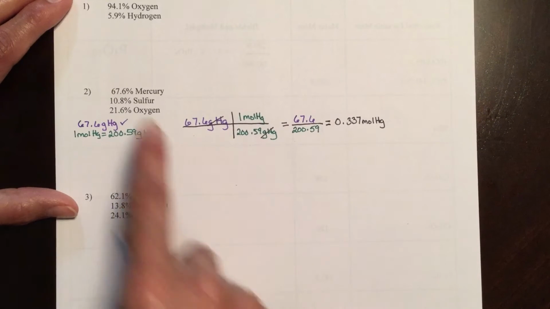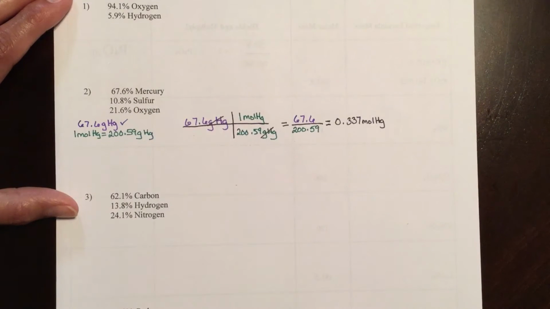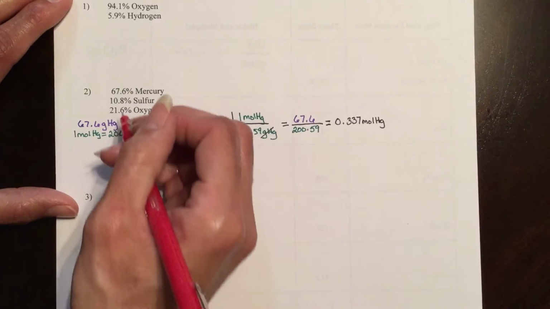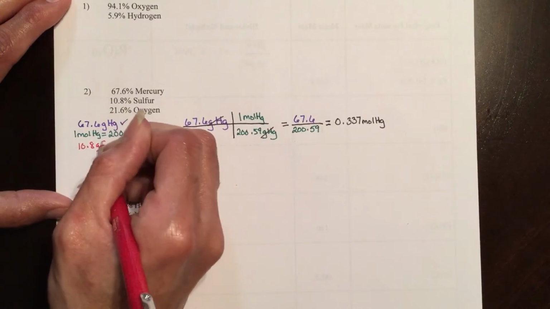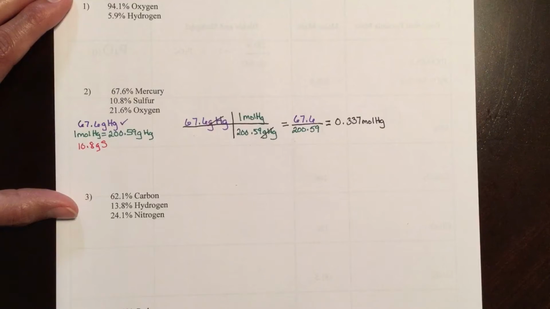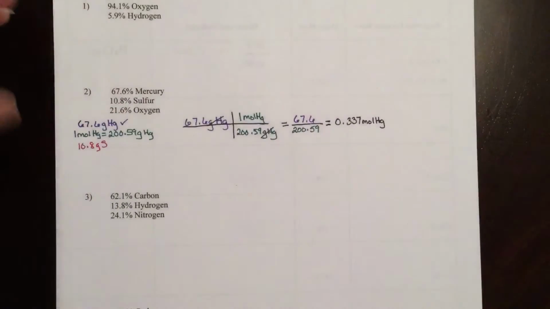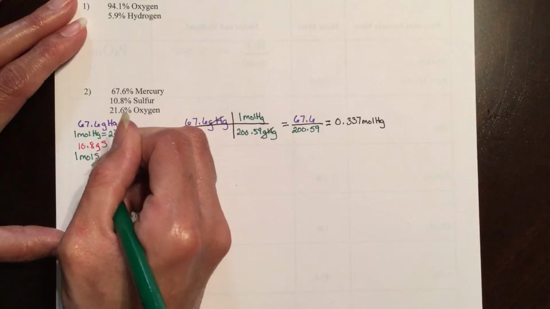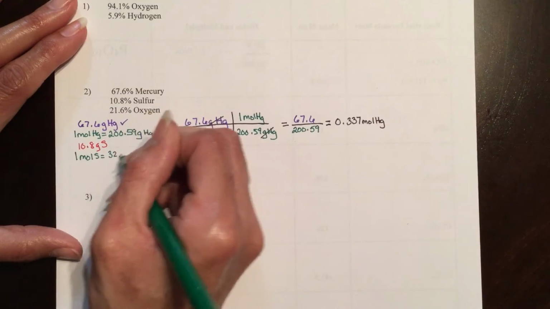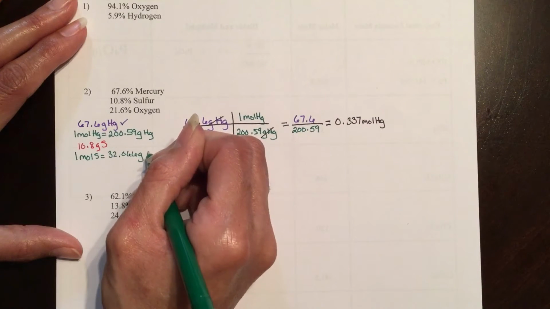I go on to the next. I'm just following the same exact order that they gave it to me. So I'm going to do sulfur next. Sulfur is 10.8%, so 10.8 grams of sulfur. And if I look for sulfur on the periodic table, it's 32.066. So for every 1 mole of sulfur, it equals 32.066 grams of sulfur.